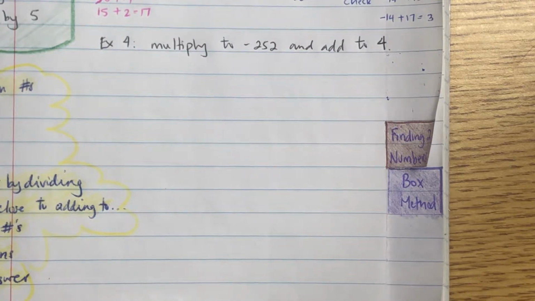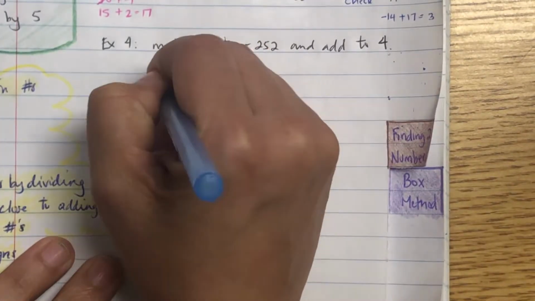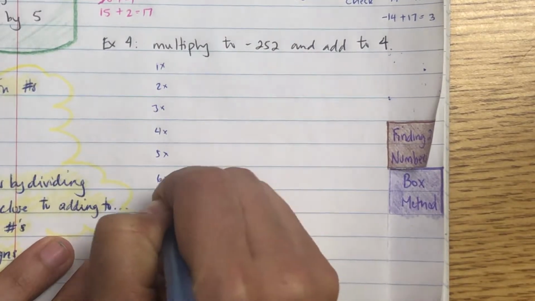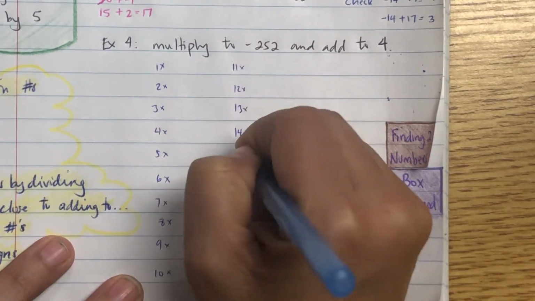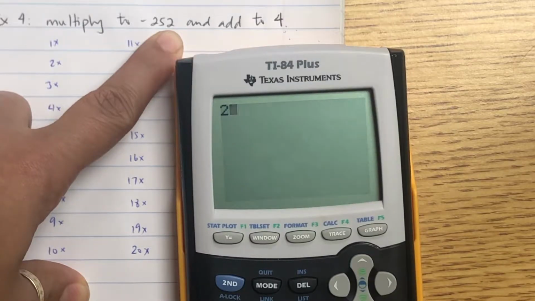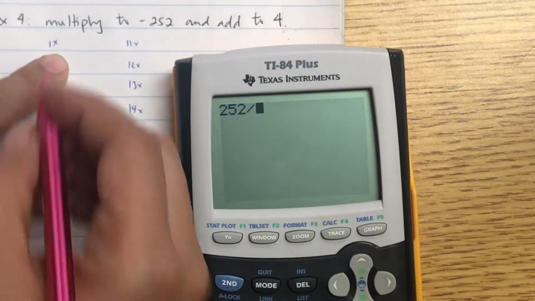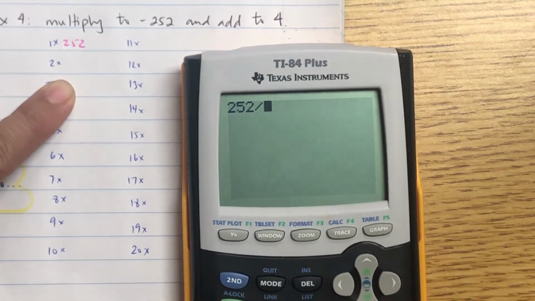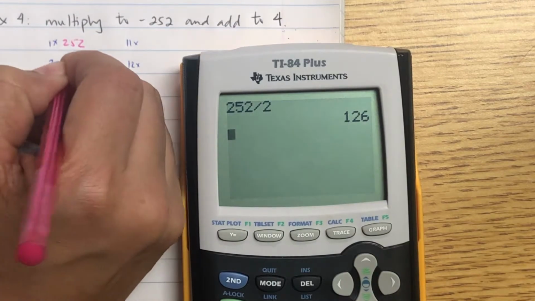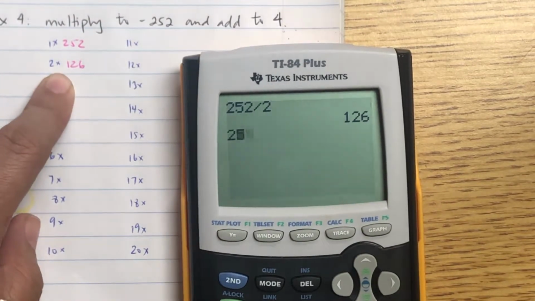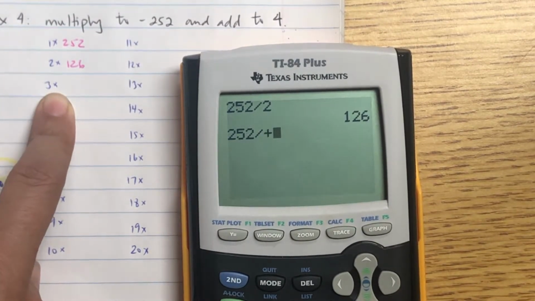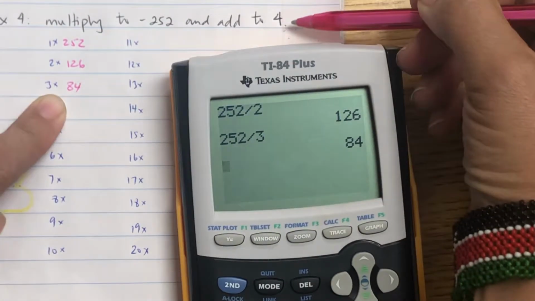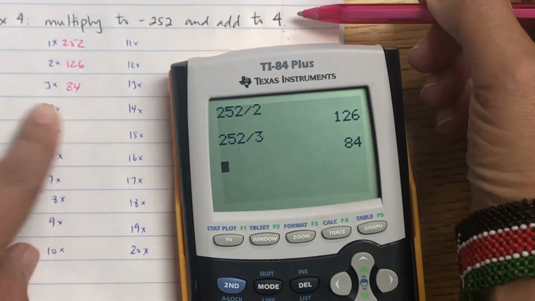You're doing the same thing. 1 times, 2 times, 3 times, 4 times, 5 times 6. This is a listening check. Put a circle around the number 4. It's 252. All right, so 1 times 252, that's not close to 4. If I divide that by 2, we'll get 126. If I do 252 divided by 3, I'm just going to get 84. And it's not even close. I'm looking for it to be close to 4. So these numbers are not close yet.